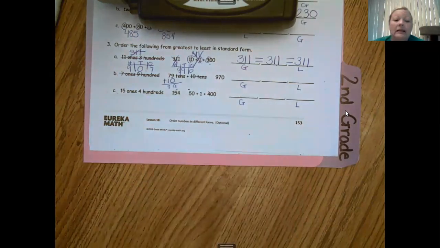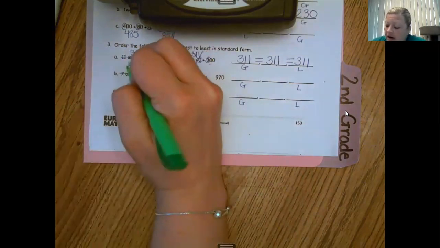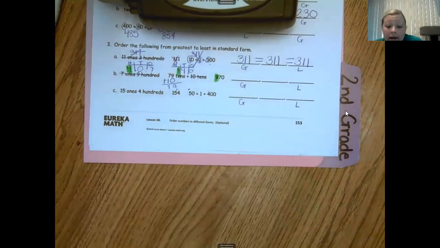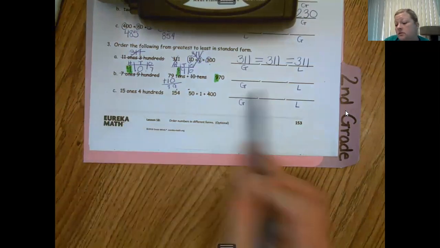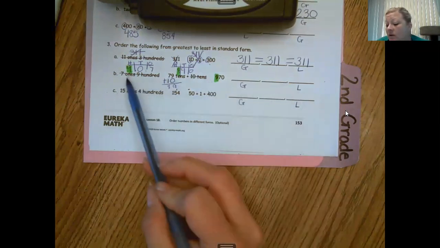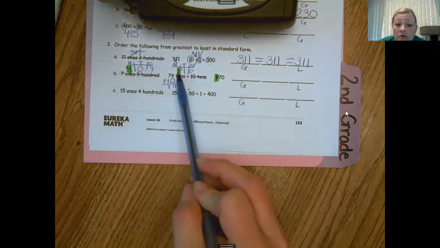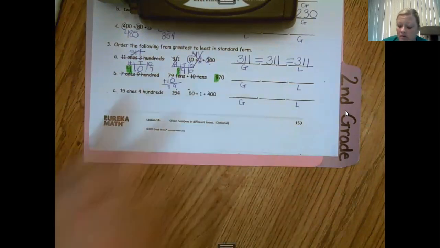Okay, let's look at the hundreds place first. All right, so I'm going to highlight it. You can circle it. You can use a crayon and write over it. So remember, we're going from greatest, the biggest, to the least, to the smallest. So we have a 9 in the hundreds place. We have an 8 in the hundreds place and another 9 in the hundreds place. So we're going to be looking at these two numbers with the 9s.